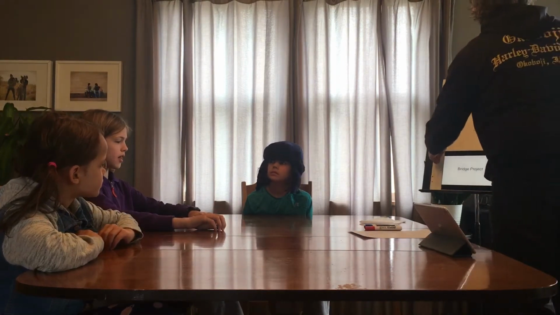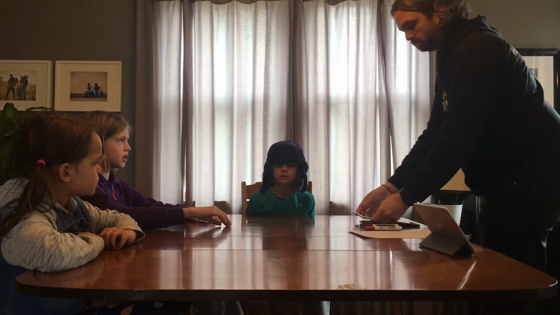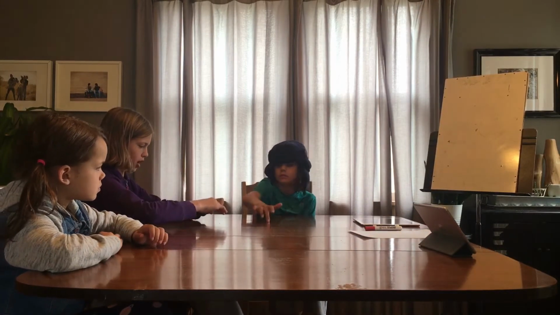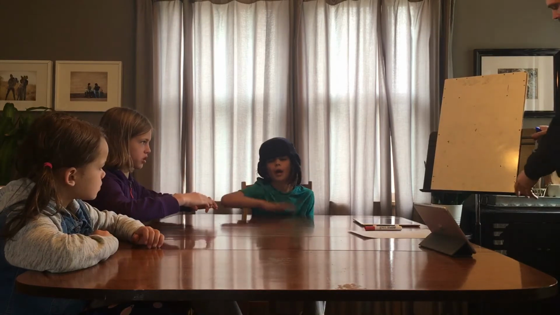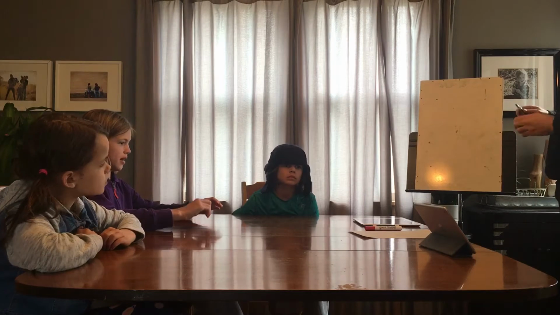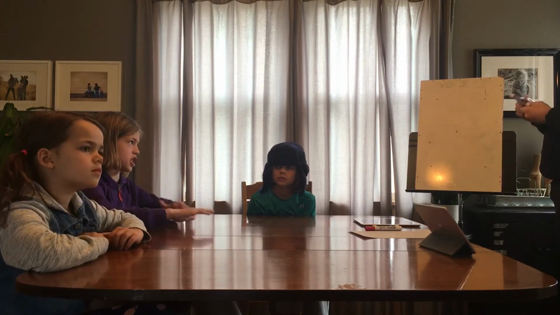I also think they'd make a model most likely. So they use the diagram and they build the tiny model, and if it actually works to hold a certain amount of weight, then they keep it. If it doesn't, they change it up.